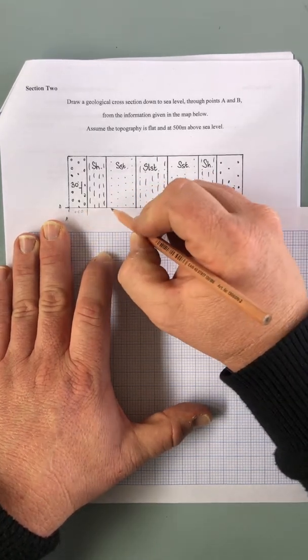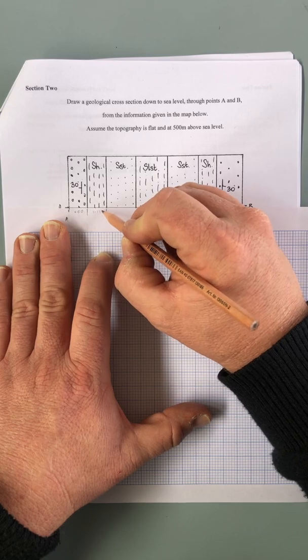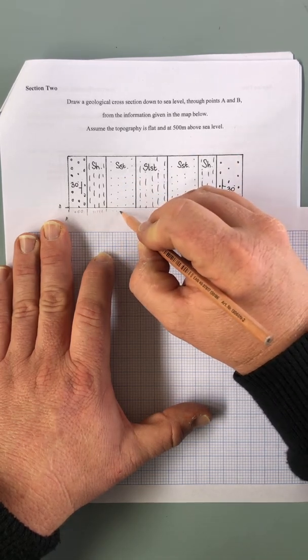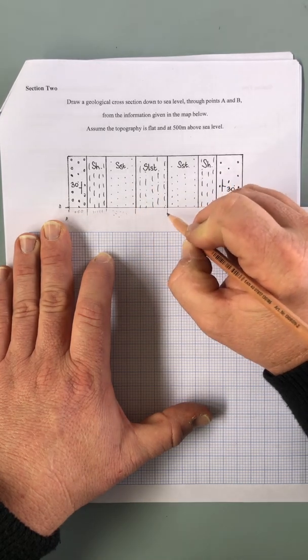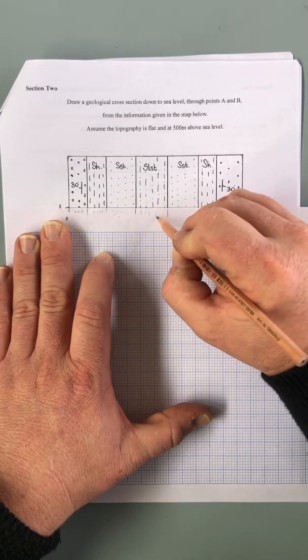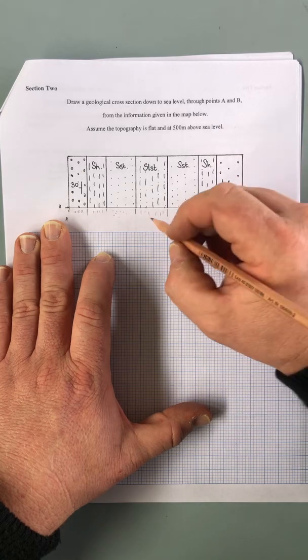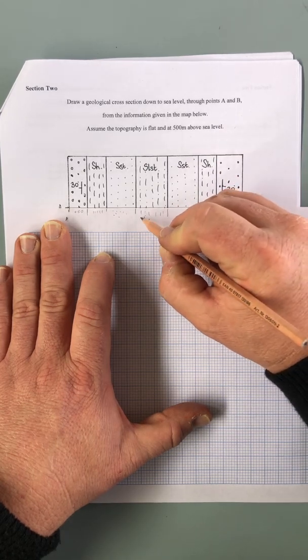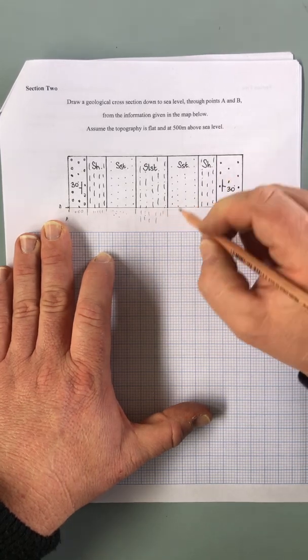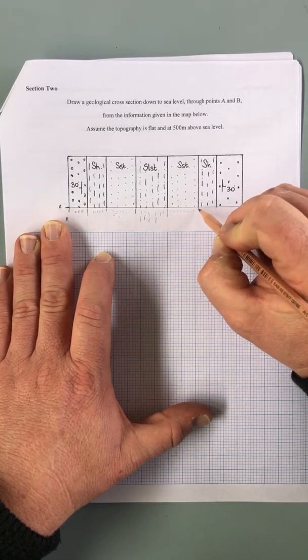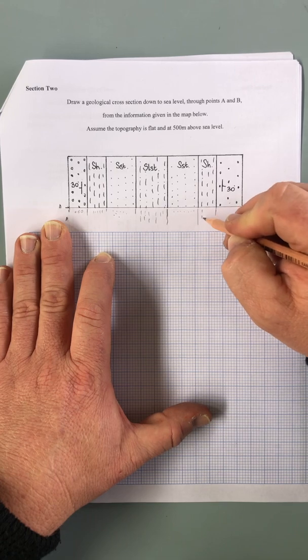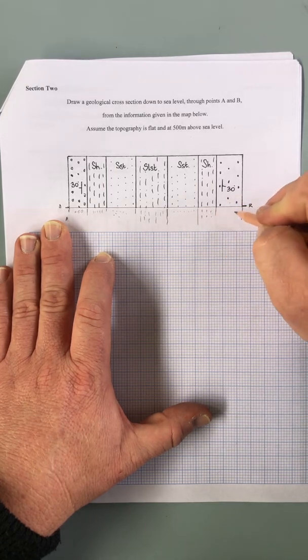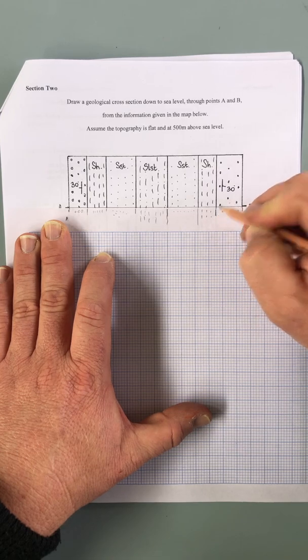And I'm going to draw in little lines to show it's the conglomerate. There's the sandstone. There's the siltstone. Here's another sandstone. There's the shale again. And finally, the conglomerate. So I've got my rocks.